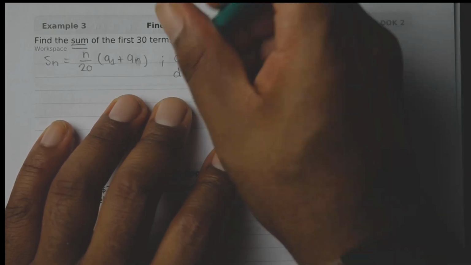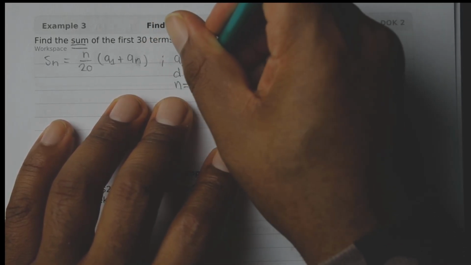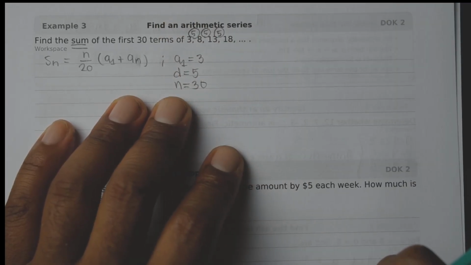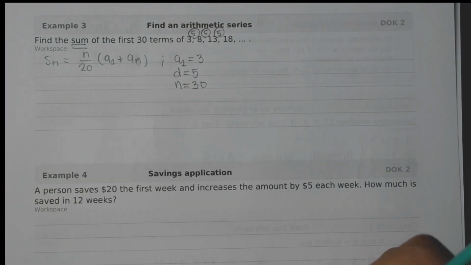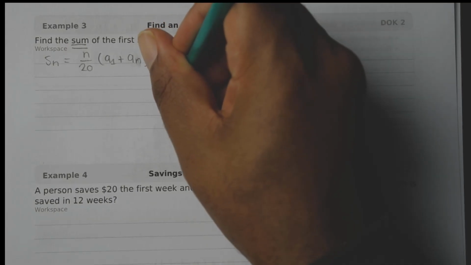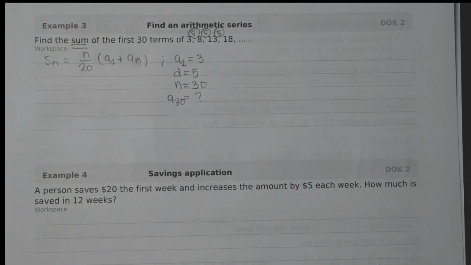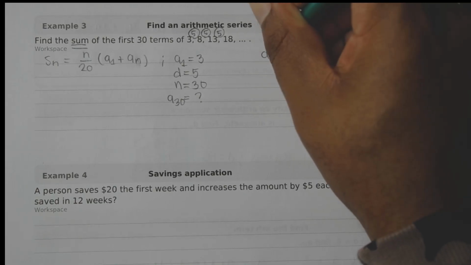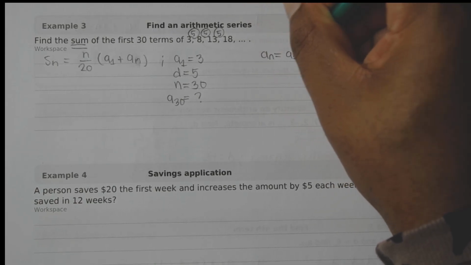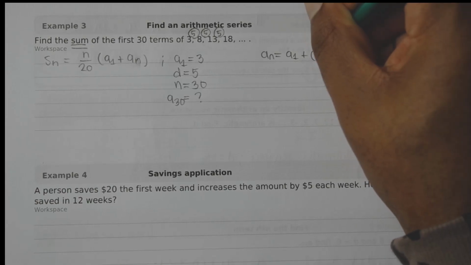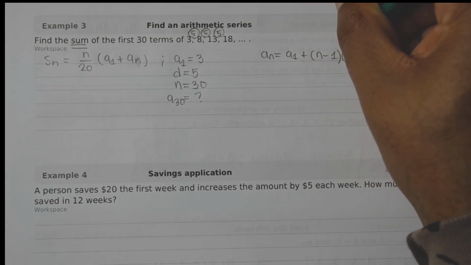So d is going to be equal to a positive 5. And then we're looking for the 30th term, so we're going to use n equals 30. But we don't yet know a sub 30, which is what we essentially need to find. So a sub n is equal to a sub 1 plus n minus 1 times d.